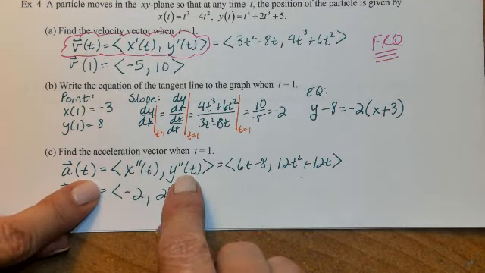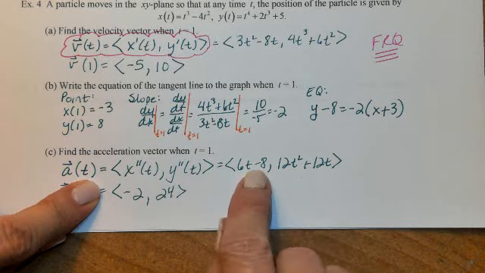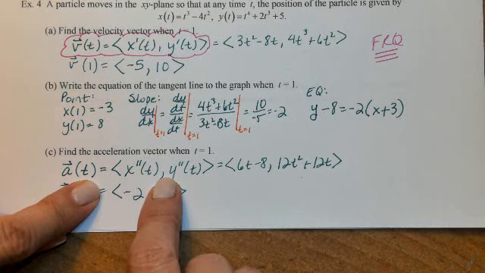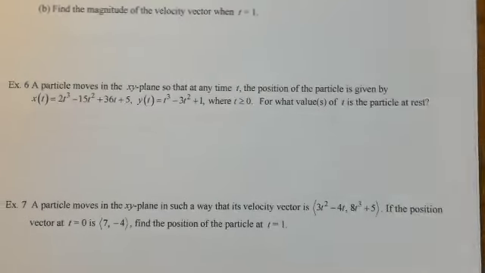Same thing down here with acceleration. If you just write this, you have not communicated what you did to get that. So say it. It doesn't take long. Get used to doing it. All right? Okie doke. Next example.